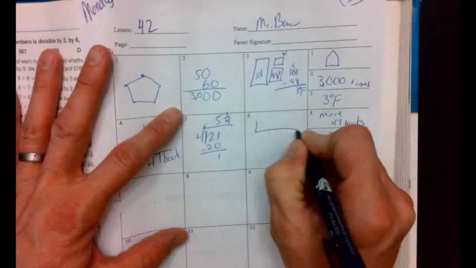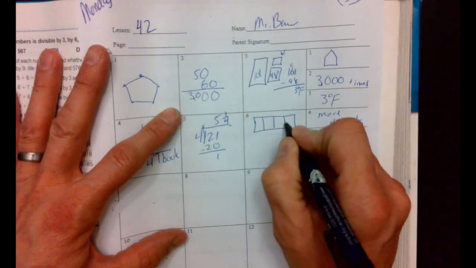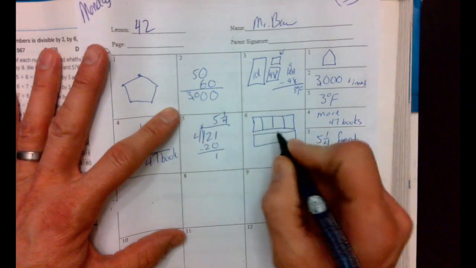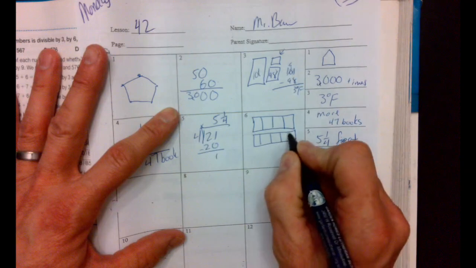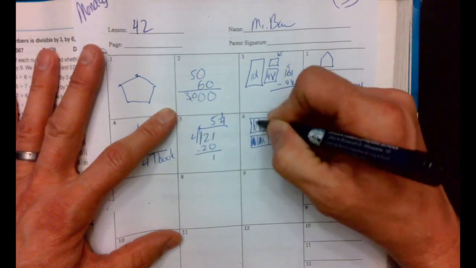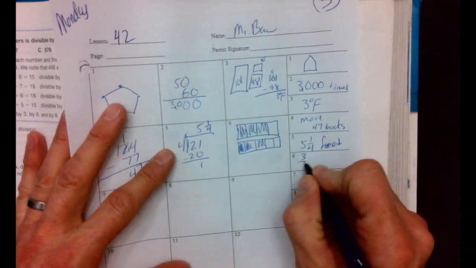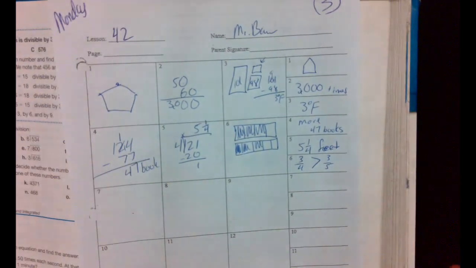Here we got a rectangle. We're going to divide it into fourths. Divide in half first, and each of those in half. Now divide it into fifths. We're going to divide into the fifths with 4 lines. 1, 2, 3, 4 lines. Let's color 3 of these. Let's color 3 of these. Alright, so 3/4 is just a little bit longer. 3/4 is greater than 3/5.